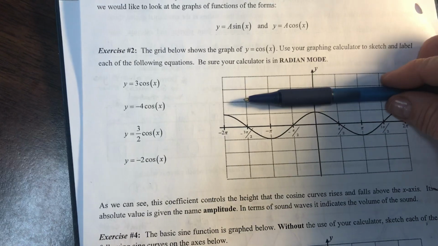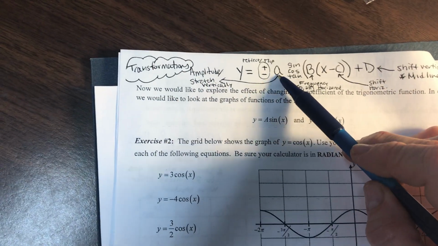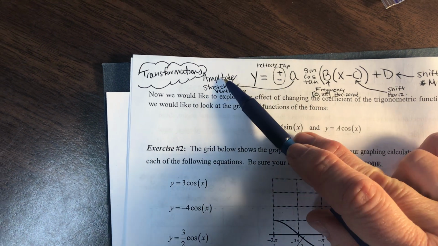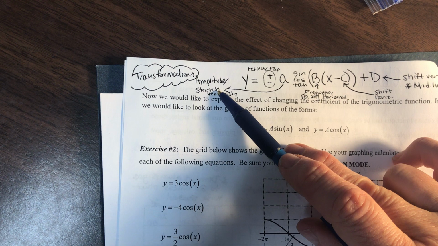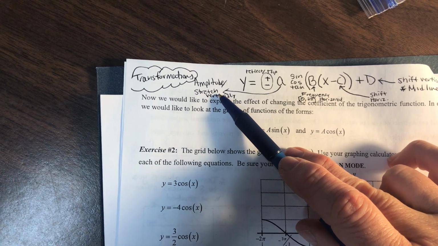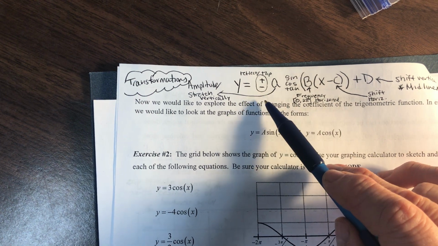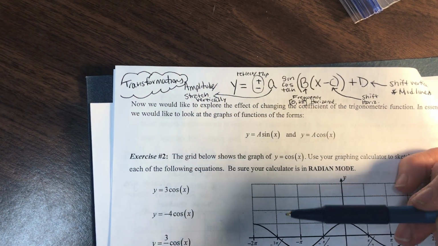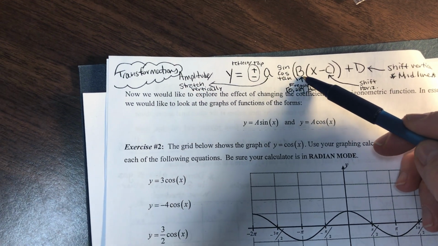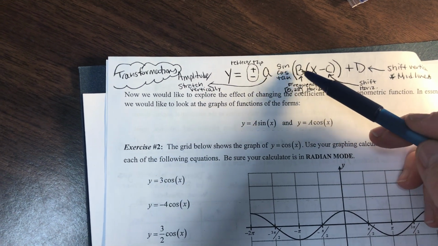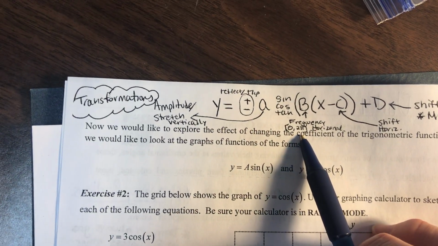So it's going to take it from here and flip it over, that mirror vision. The A value is your amplitude, which is a vertical stretch. It's going to stretch it vertically. So if I had a 4 here, then that means my max is 4, my min is -4, instead of 1 and -1. B is the frequency, the number of curves from 0 to 2 pi.